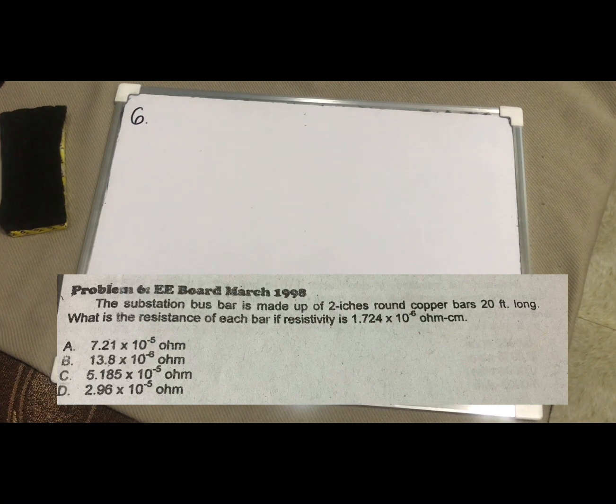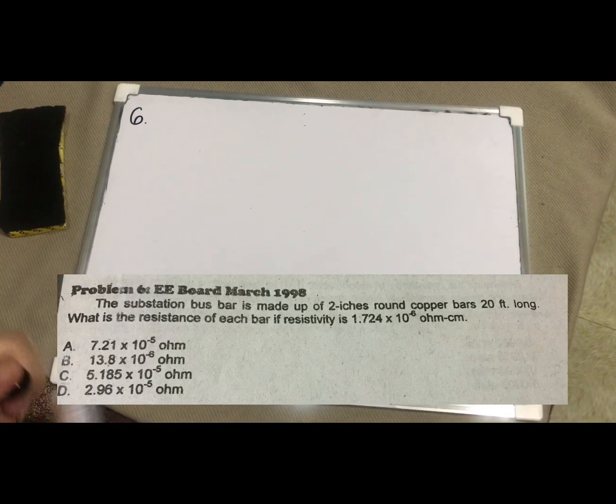Okay, problem number 6 ng Test 1. The substation bus bar is made up of 2 inches round copper bars 20 feet long. What is the resistance of each bar if resistivity is 1.724 times 10 raised to negative 6 ohm centimeter? So, mas maganda dito sa problem na to, i-drawing natin para ma-imagine natin kung ma-interpret natin mabuti yung problem.